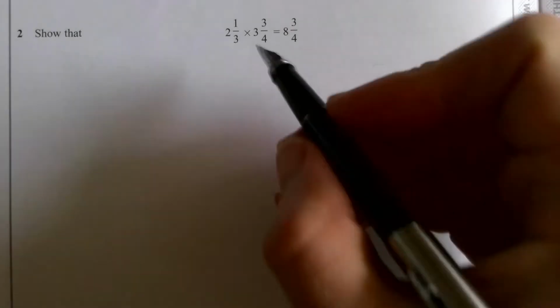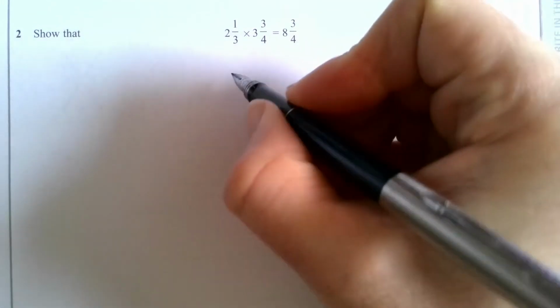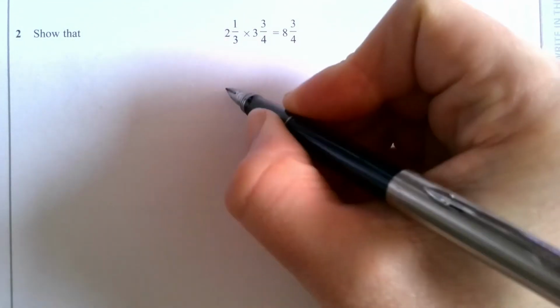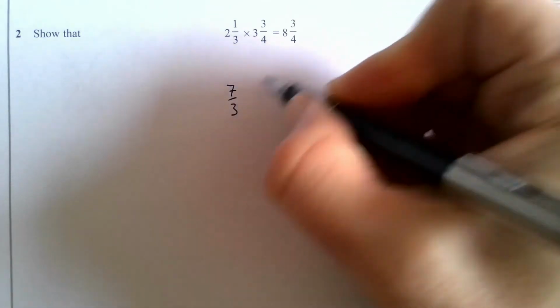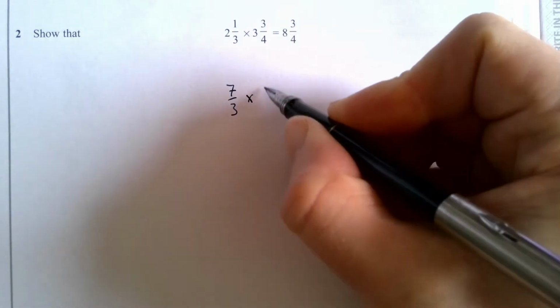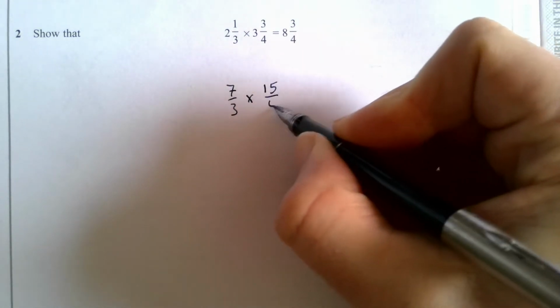Question 2. So generally the best thing to do, there's 3 marks for this, a mark for converting these into top heavy fractions. So 3 2s are 6, plus 1 makes 7 thirds. 3 times 4 is 12, plus 3 is 15 quarters.